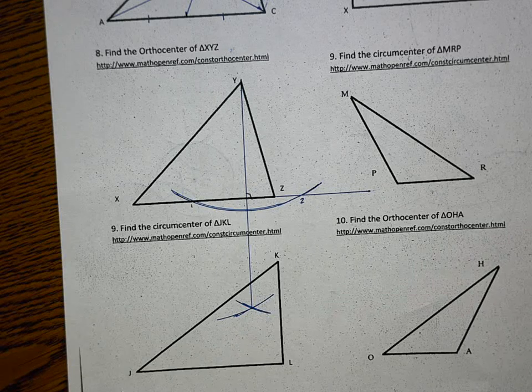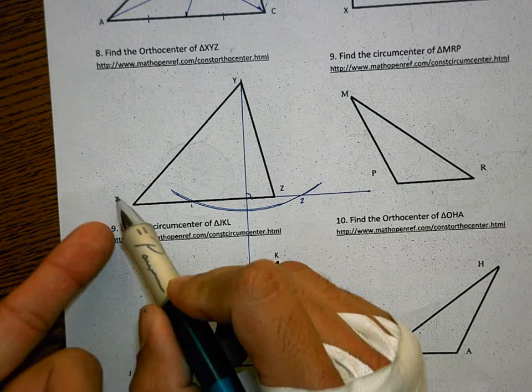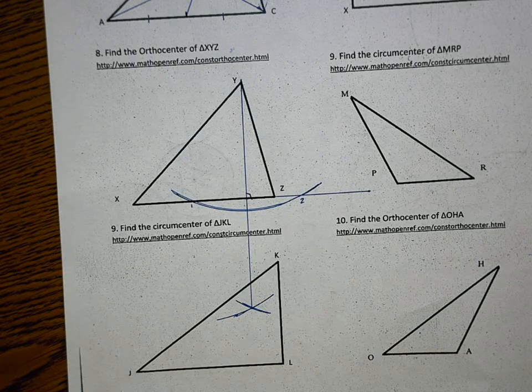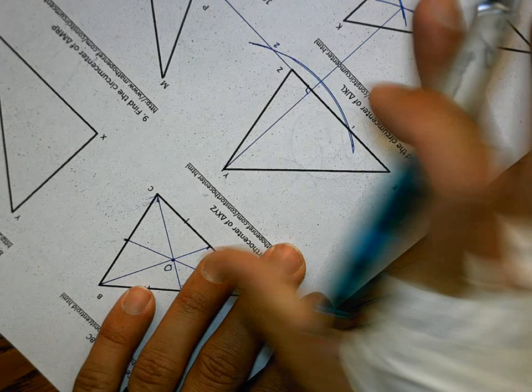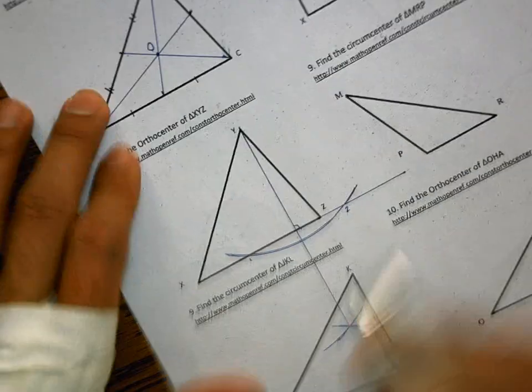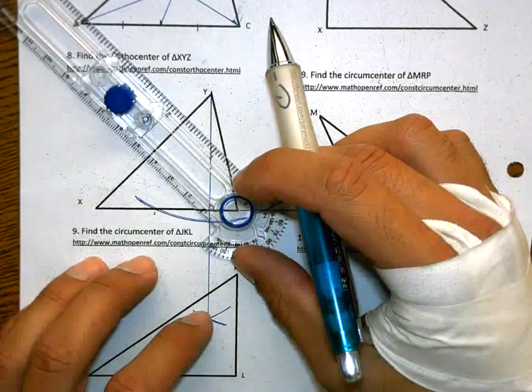Now I have to do the same thing for this vertex. Let me choose vertex Z. If you want to follow the same, you might want to rotate your whole paper around, but because I know what I'm doing, I'm going to leave the Z right there. I wonder if I need to extend this line.